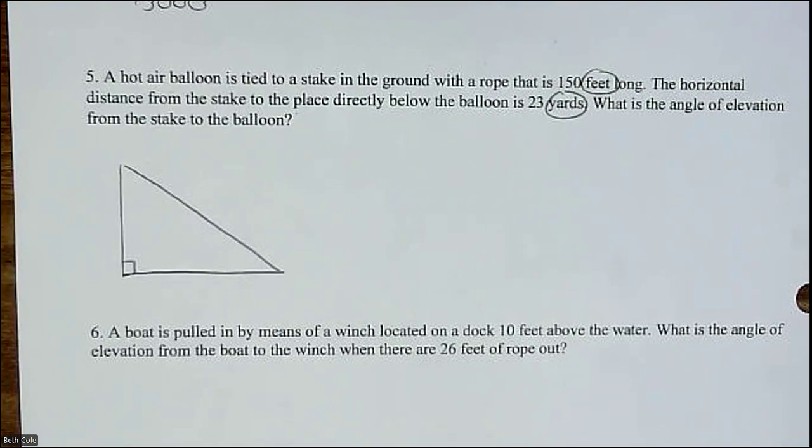Sounds like feet wins. I had to pick yards because it makes the number smaller, but that's okay. We can go feet. Nope, feet. You said feet. So I said yards. Okay. It's not really going to matter. We have a calculator. But feet makes the numbers bigger. Yards makes the numbers smaller.